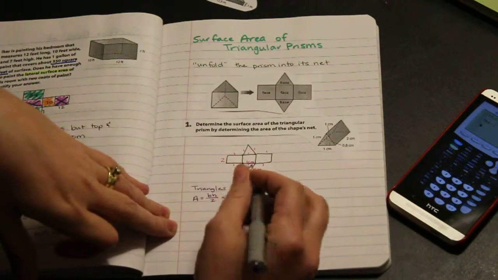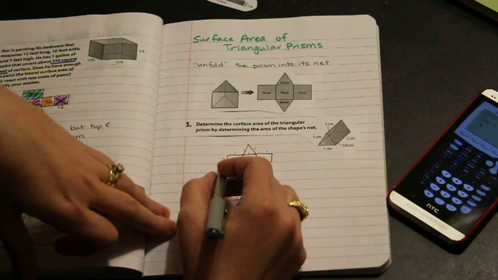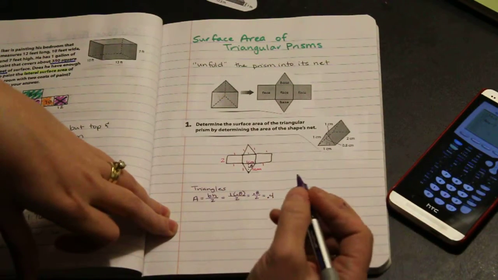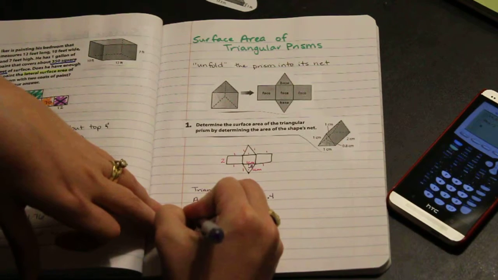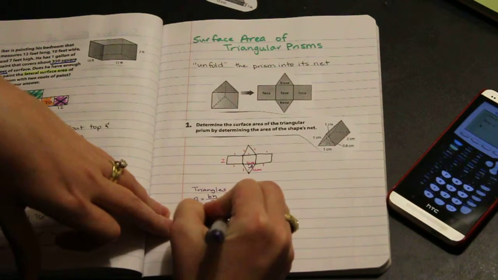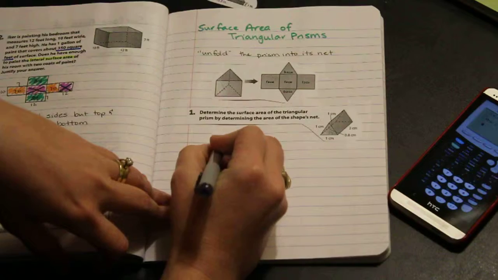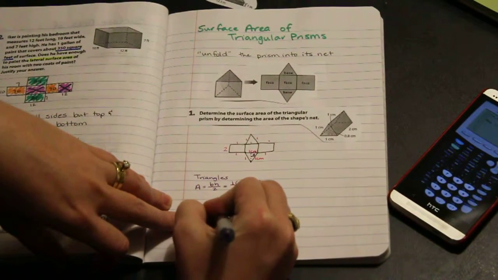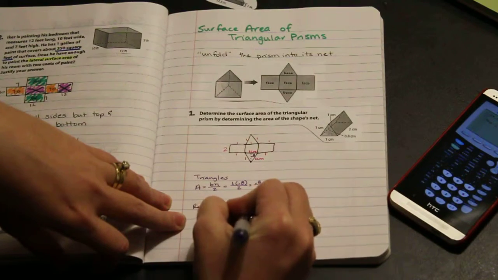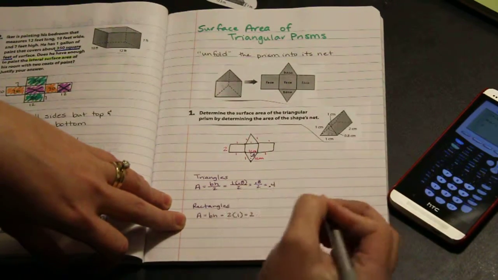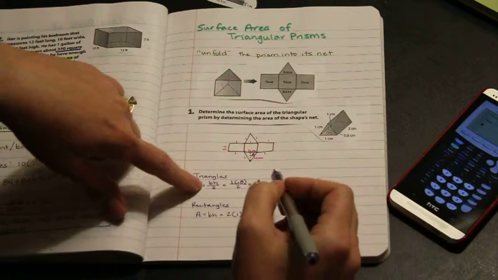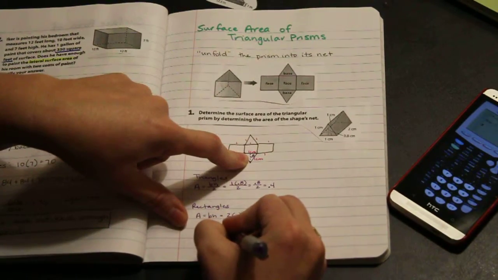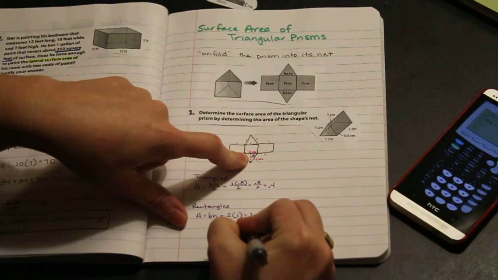So now let's look at my rectangles. In this case, my rectangles are all the same, which makes it a little bit easier. So I have 2 times 1. Remember, that's base times height, so I have 2 times 1, which is 2. So how many 0.4s do I have? Well, I have 2 triangles, so I have 0.4 plus 0.4.